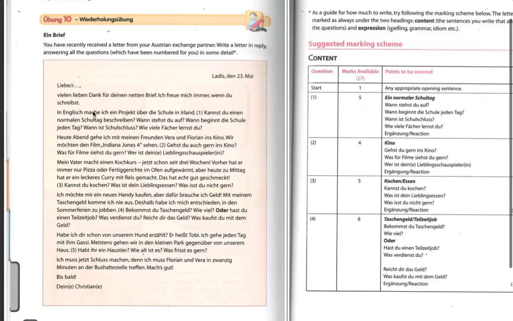Okay, so: Vielen Dank für deinen netten Brief. Ich freue mich immer, wenn du schreibst. I want you to note in your copy: vielen lieben Dank für deinen netten Brief. Ich freue mich immer, wenn du schreibst. That is going to be the start, more or less, of every single letter you write. So it's a sentence you learn off by heart.